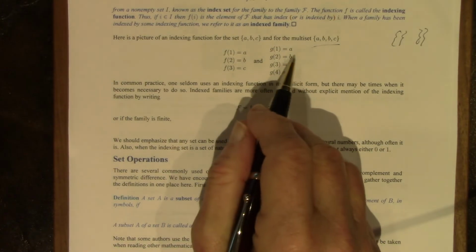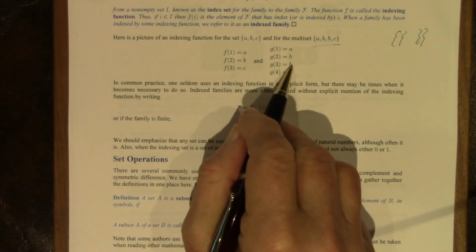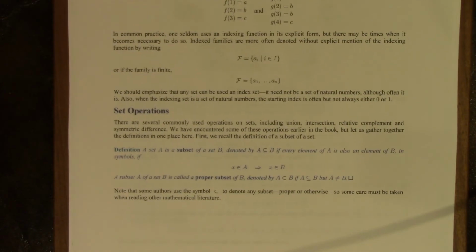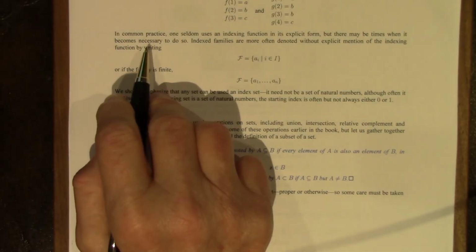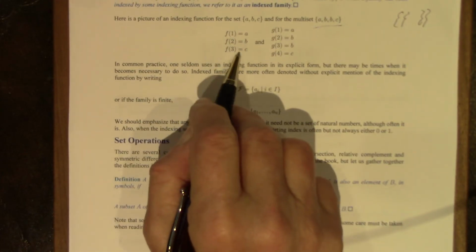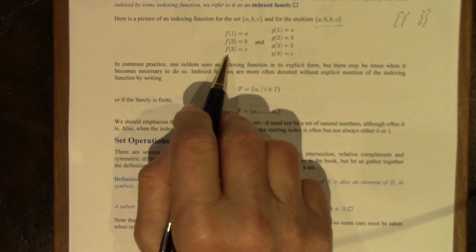And so these two B's are colored differently, to help identify them as being 2 different occurrences of B. And so different colors should get different indices. In common practice, we seldom use an indexing function explicitly.